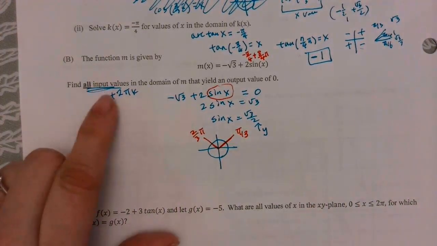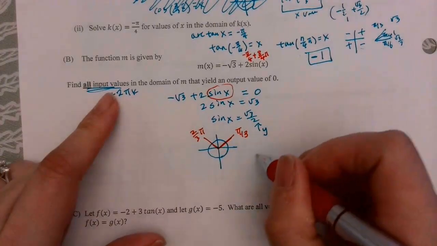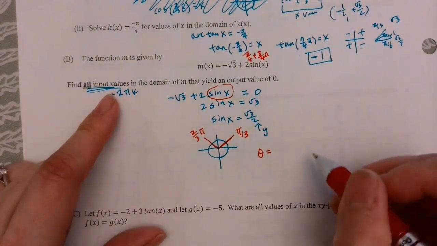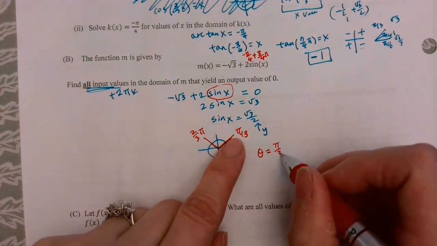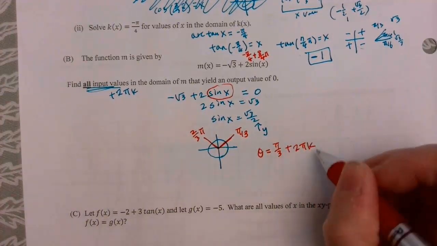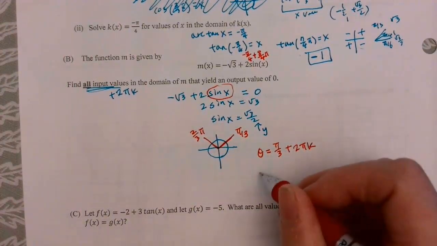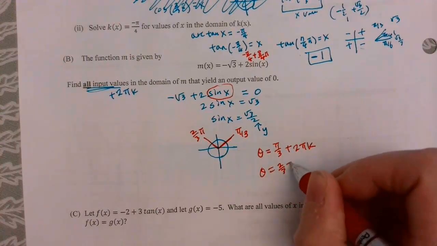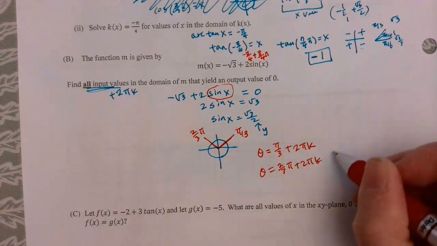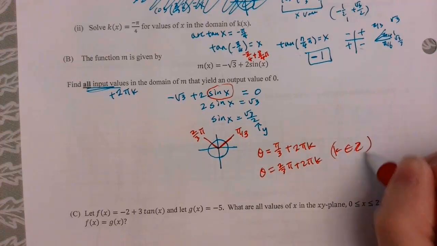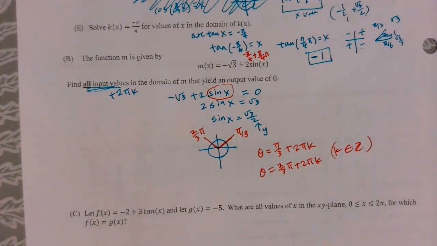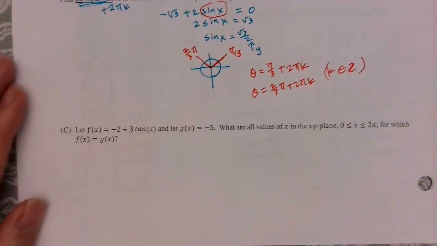Go back to my reminder, I want all input values. So to write my final answer, I'm going to say theta is equal to pi over 3, but you can just keep adding 2 pi, subtracting 2 pi. Coterminal angle, there we go. Theta is equal to 2/3 of a pi plus 2 pi k, where k is an integer. Or you can just write k as integers. Okay, all right, last one.